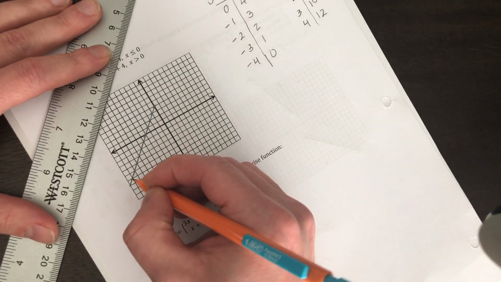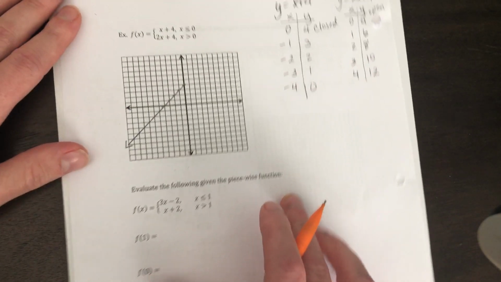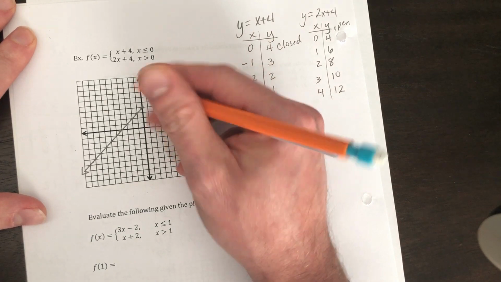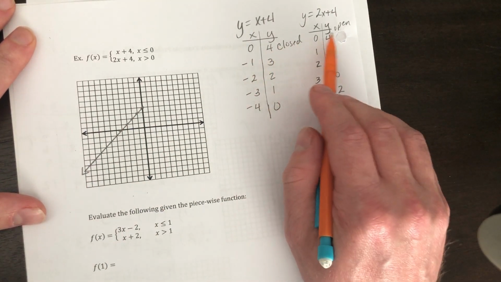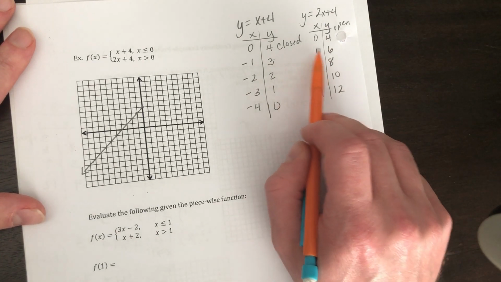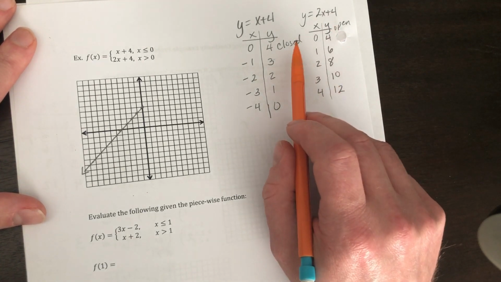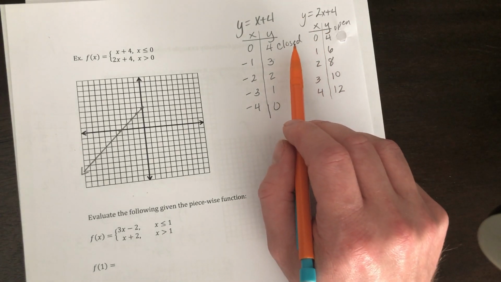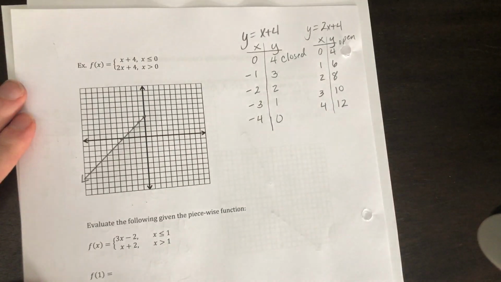And our graph looks like that for that branch. Now, the next one, we're going to start at 0, 4, and it's going to be open. Now, once one point is closed, colored in, it stays colored in. It doesn't matter if one is open, one is closed. It's going to be solid.